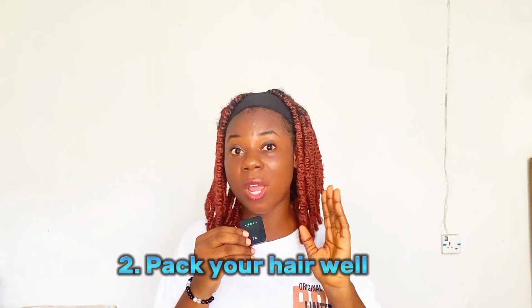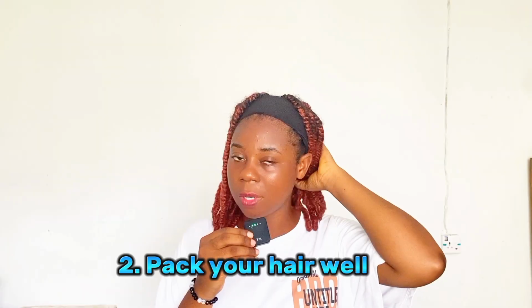Then point number 2, if you're a lady, make sure your hair is well packed. Okay, make sure you pack your hair very well. Do not use this kind of hairstyle like mine to make a video that you know fully well that you want to change the background. Make sure that your hair is well packed so that when you want to change the background, it will not blur along with the background, so that the software will be able to detect your hair and the background.